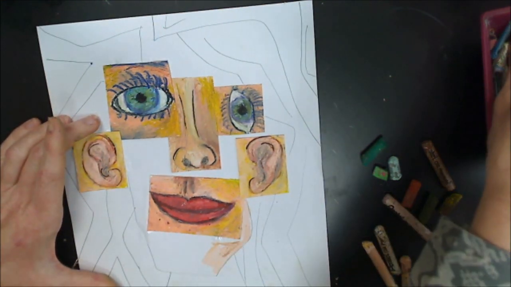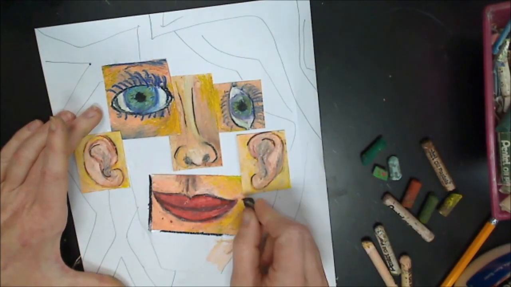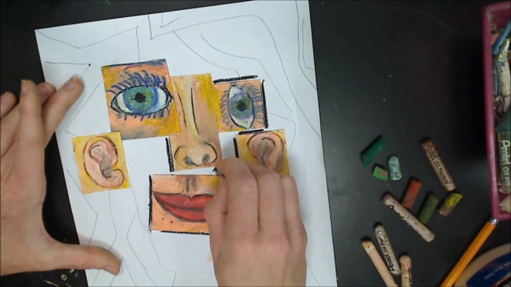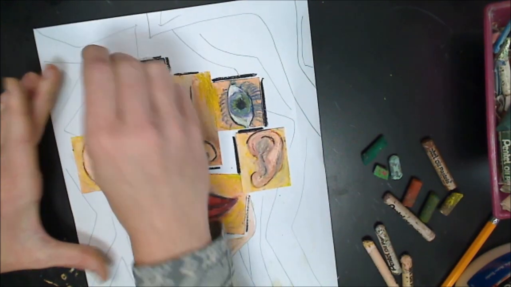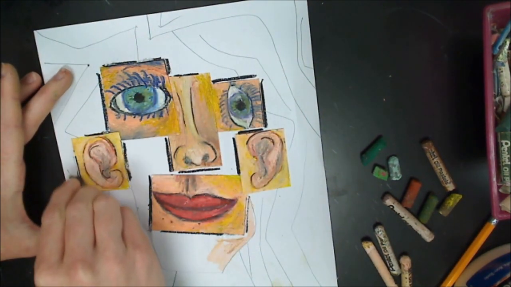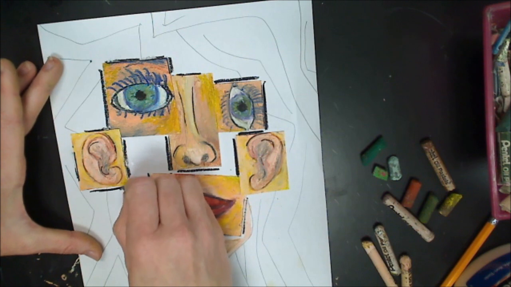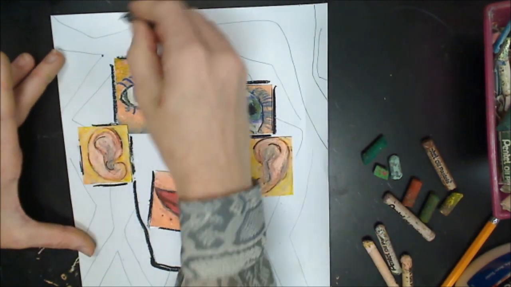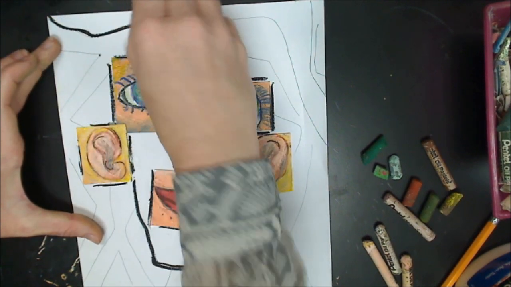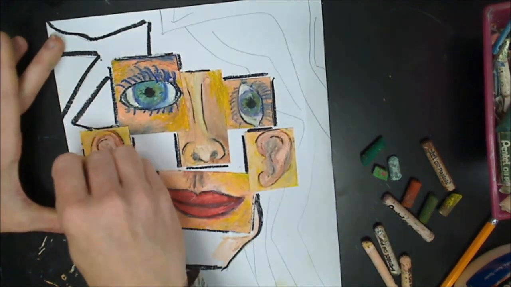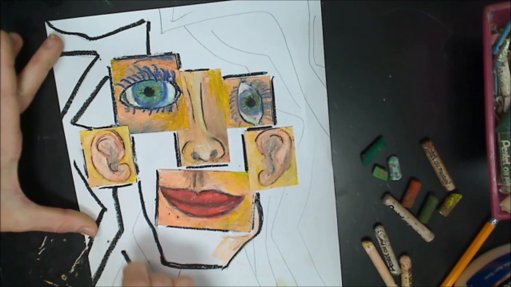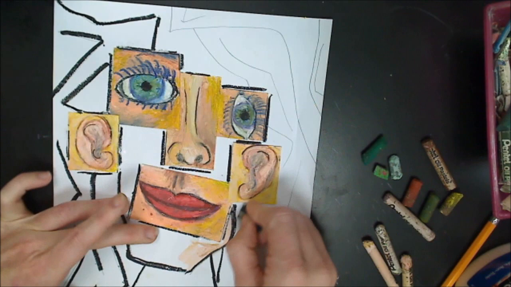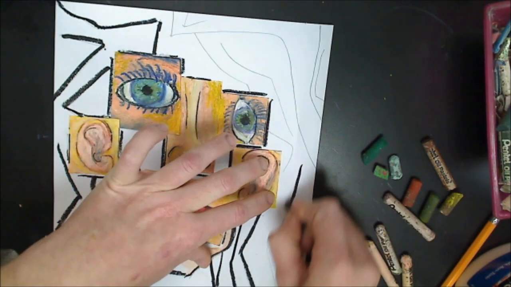Oh, and don't forget to add an outline around each of the squares and rectangles that you glued on. This will help your picture look like it is a work of cubism, just like Picasso and Braque might have made. Use lots of outlines. And then you're going to start coloring the face and the hair. Remember, blend colors just like you did when you were making the face pieces.